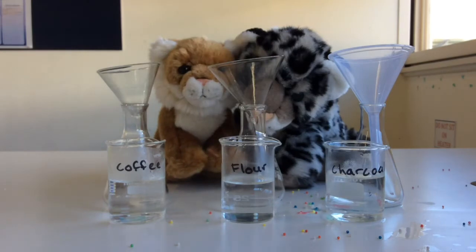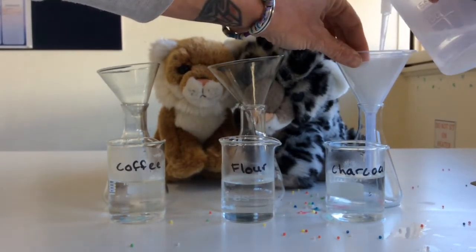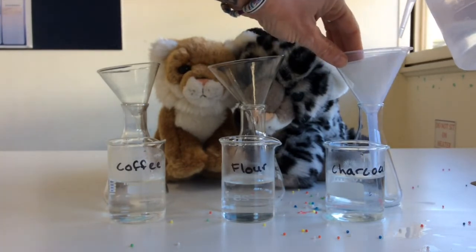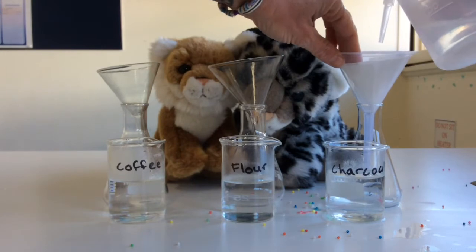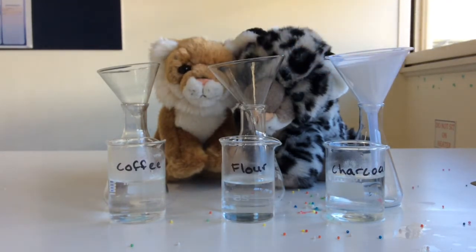And that filter paper goes in what we call a filter funnel, which you guys have already learnt. And can you name the piece of equipment that the funnel is sitting in? In the meantime, I'm just putting a little bit of water in there to hold that filter paper in there. The piece of equipment that the funnel is sitting in is called a conical flask.